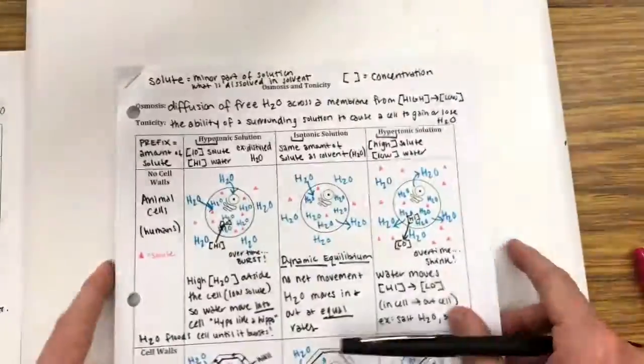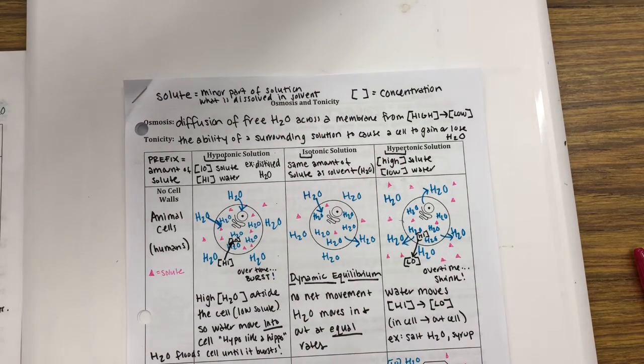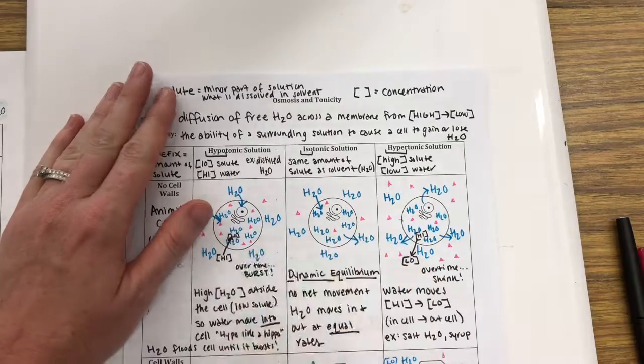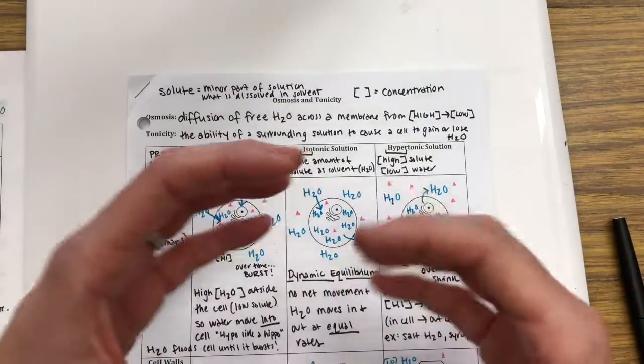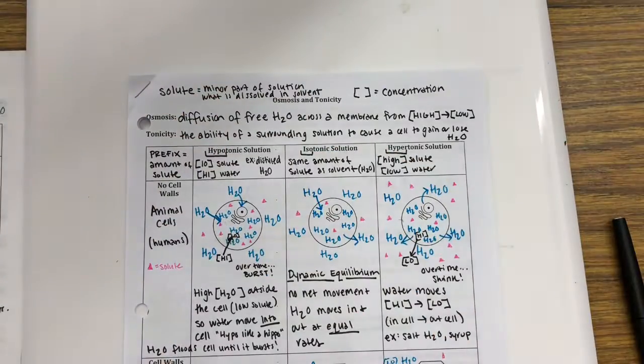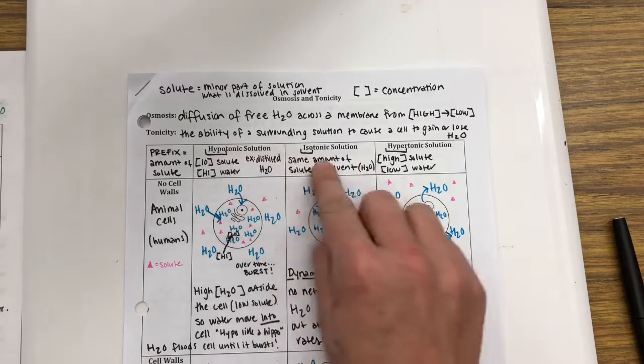So this was all about osmosis and tonicity. Our next lab is all about this as well. We're going to be using different vegetables in different mystery solutions, and based on whether they shrink or puff up, you're going to make a prediction about the solution, whether it was hypo, iso, or hypertonic.